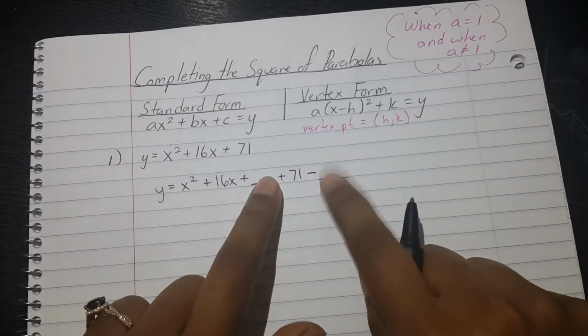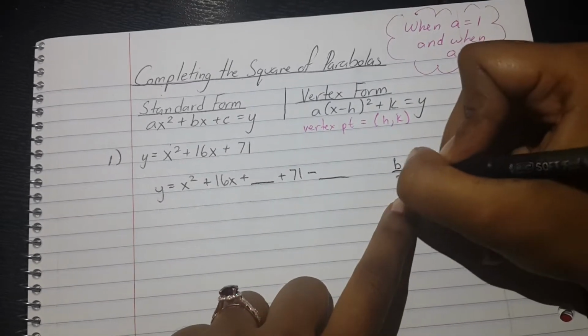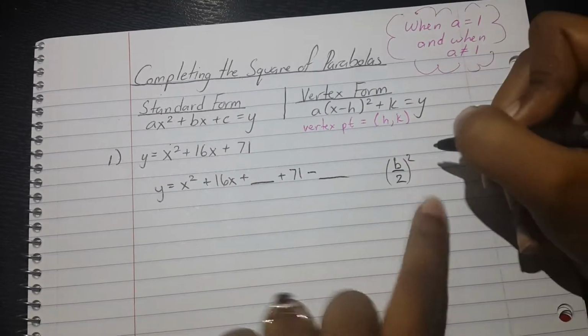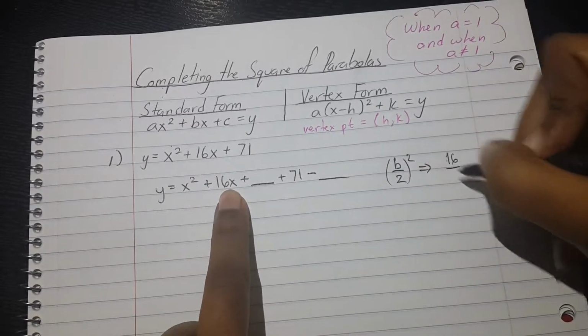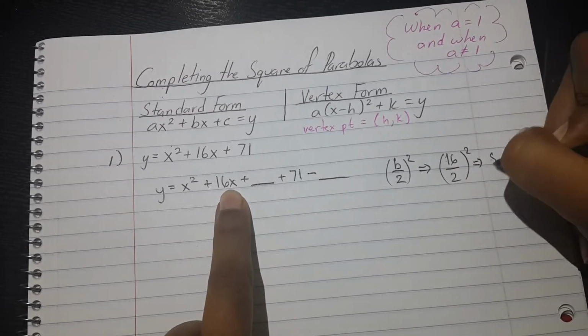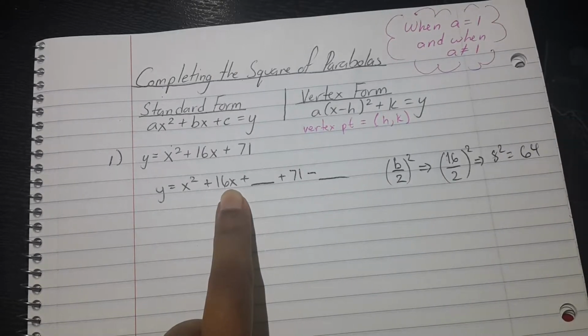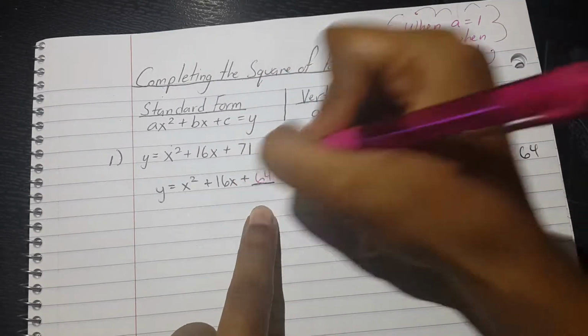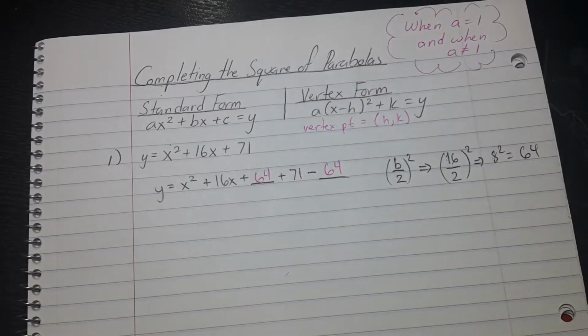So next question is, how do I get this number? Well, you're going to take the b term, and you're going to divide it by 2 and square it. So our b term is 16 divided by 2, well, that's 8 squared, and that'll give us 64. So what you're going to do is write 64 here and 64 here. And again, these are supposed to cancel out to 0.